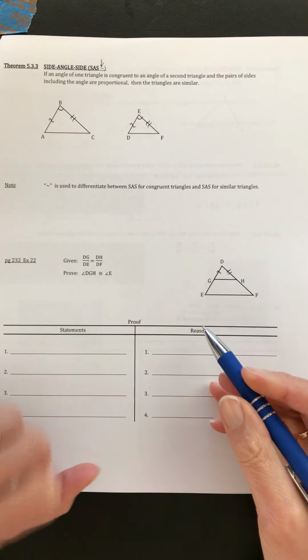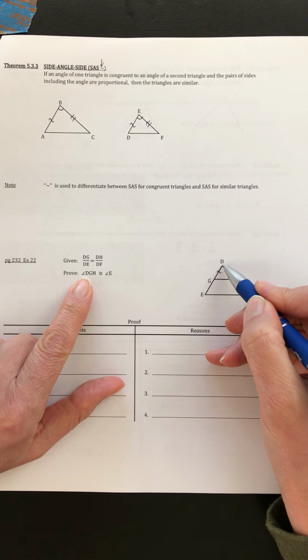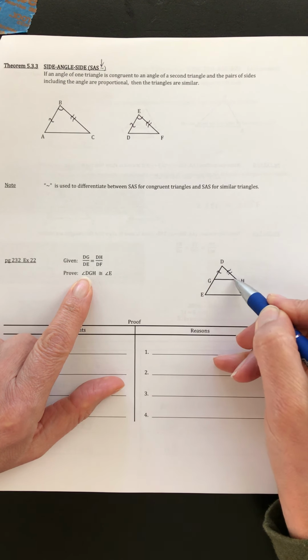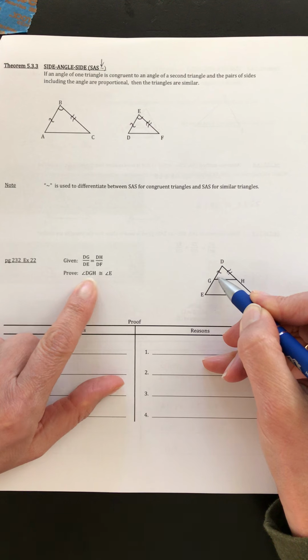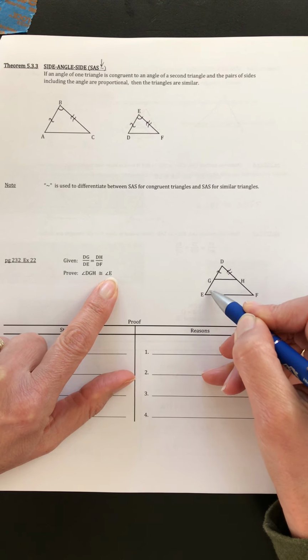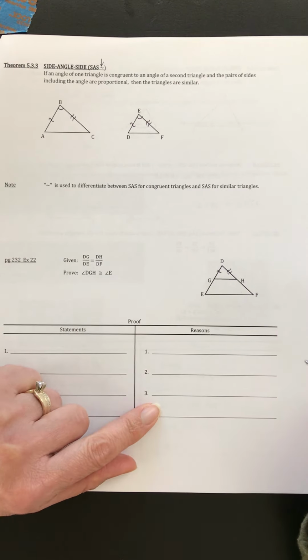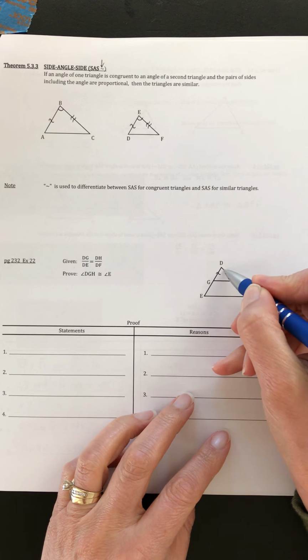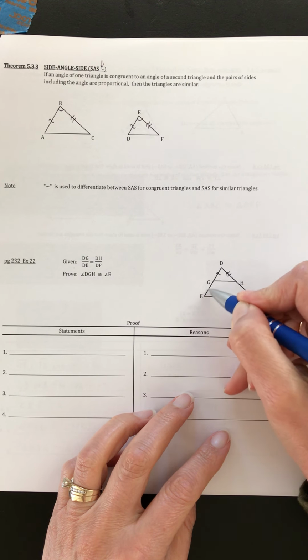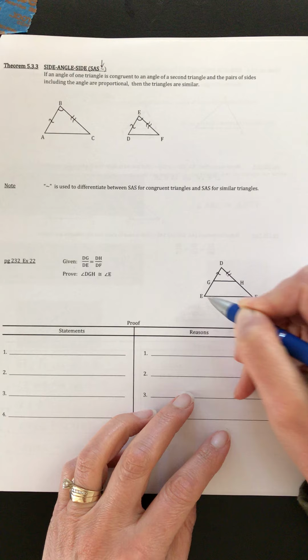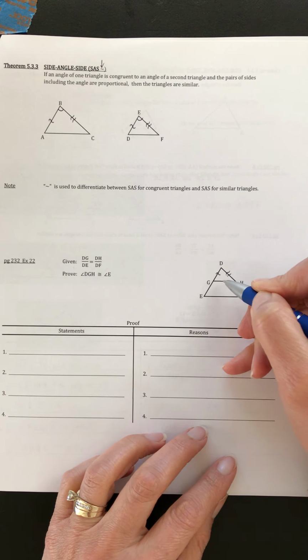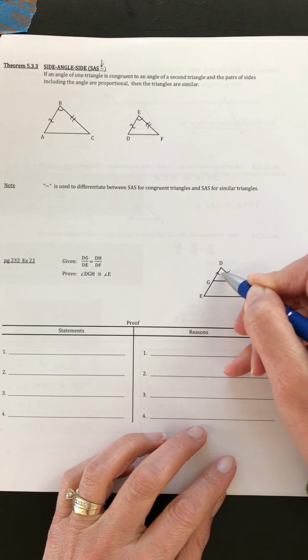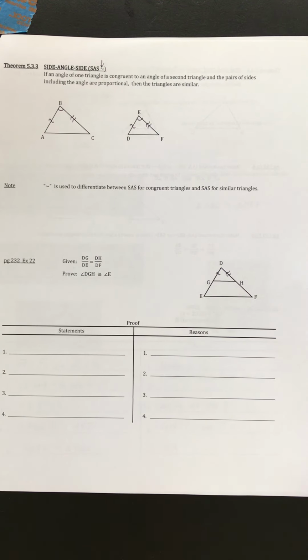What are we trying to prove? We're trying to prove that angle DGH, so this angle here, is congruent to this angle here. Okay, well let's look at this. Which triangles seem to be similar? Which ones look to be similar? I see a little triangle right here, and I see a big triangle right here. Don't they look like they're similar? Doesn't it look like this one is just a shrunken version of this big one? Well, that's actually what it is. So we just have to prove it.